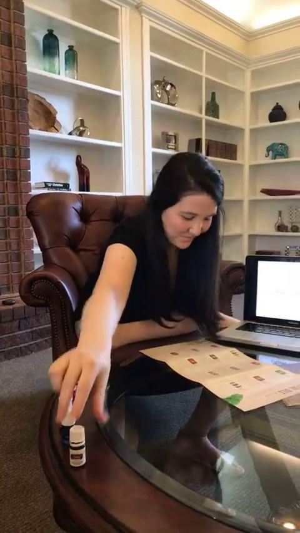I blend Thieves with frankincense, lemon, and copaiba, and I roll that on my spine morning and night, and ever since I've done that, I've been able to stay a lot healthier. I feel like my immune system is very strong in comparison to how it used to be, and anytime I'm feeling like I might be catching something, I roll a little extra on my throat. I can totally tell a difference in my overall immune system and my health when I don't use this oil. So really, really great one to have on hand.